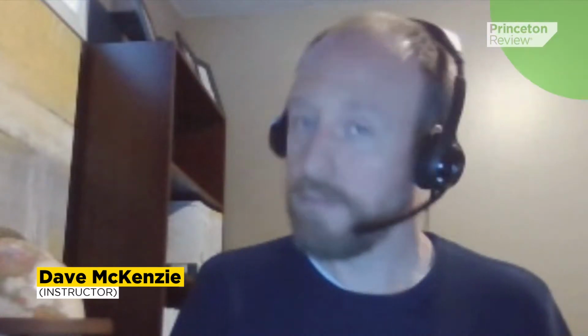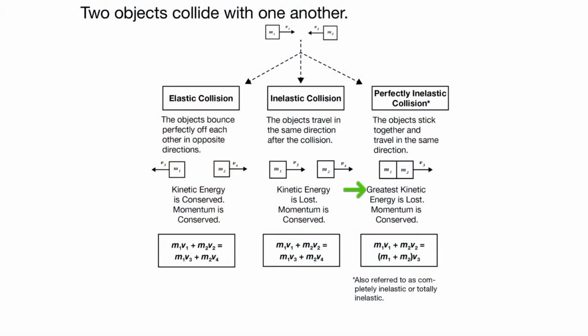And then aside from the inelastic collision, we have a perfectly inelastic collision. The phrasing of perfectly implies there is absolutely no rebound whatsoever, which means the objects collide and stick together and move off as one. So here, momentum is still conserved, but kinetic energy is not. In fact, here you get the greatest loss of kinetic energy.